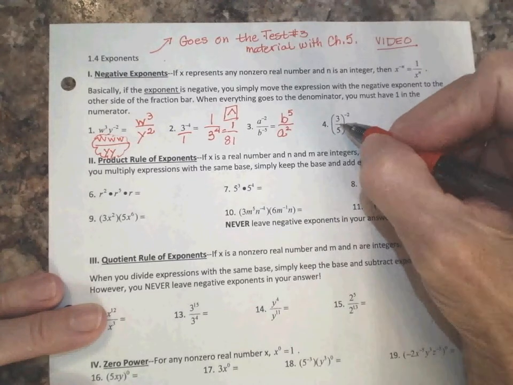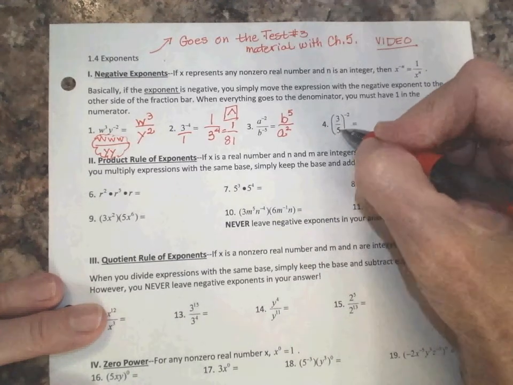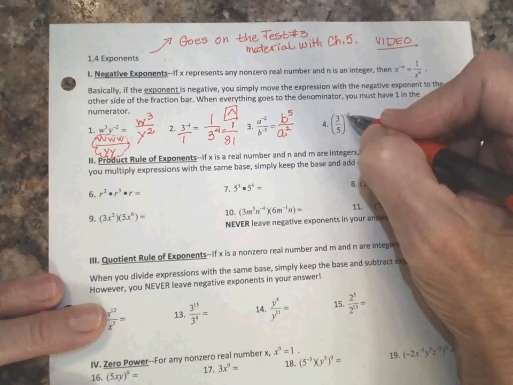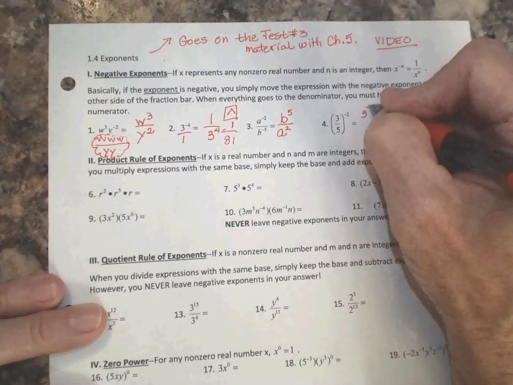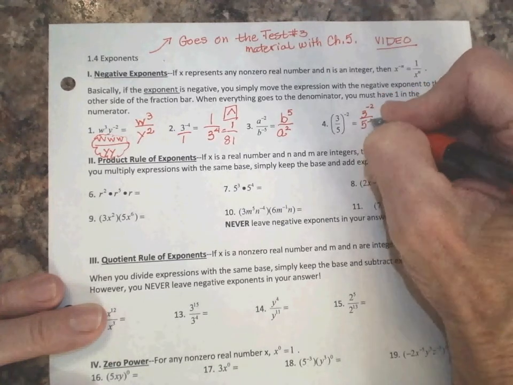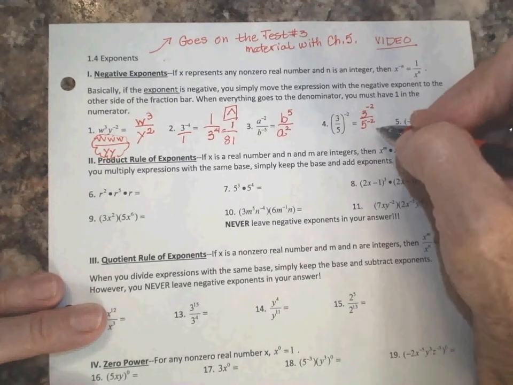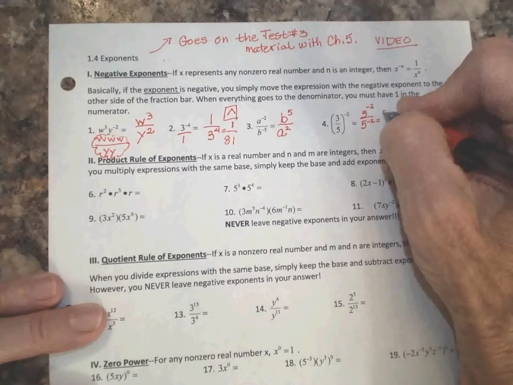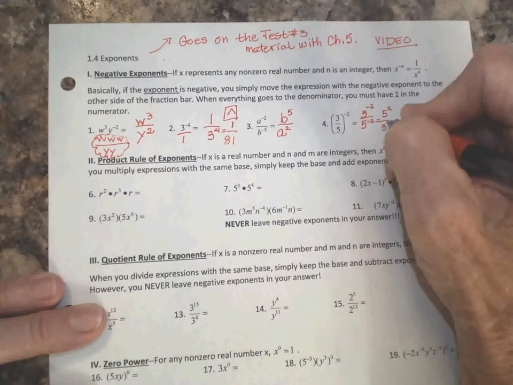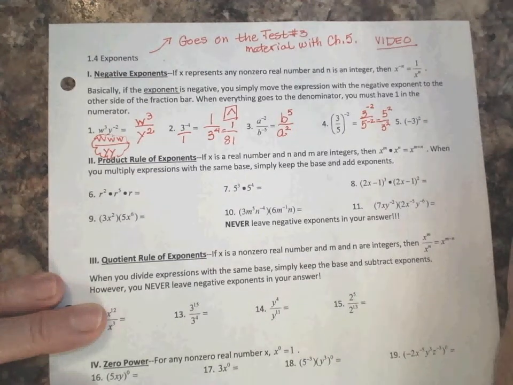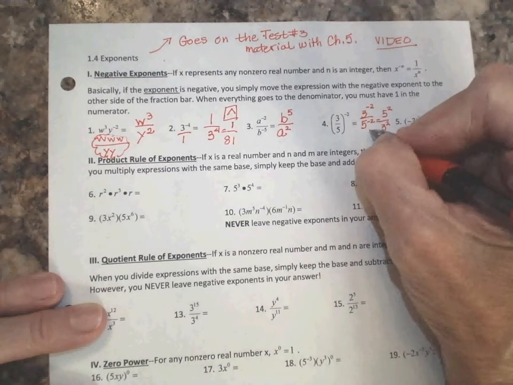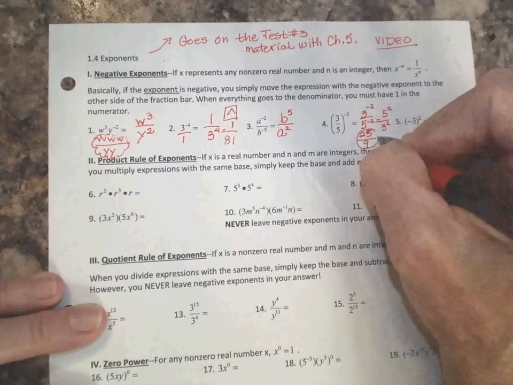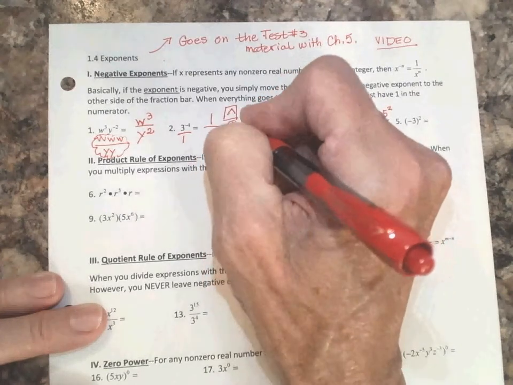Now, on this fraction, when you have a fraction raised to a power, what you're going to do is each of these numbers will get this power. So this would be 3 to the negative 2 over 5 to the negative 2. Now they both have negatives, so what that does is it basically flips the whole fraction around. So I would have 5 squared over 3 squared. Now those are numbers that can be simplified. So I would ask that they be simplified, so that would be 25 over 9 for your final answer. Here we would simplify it out to be 1 over 81.